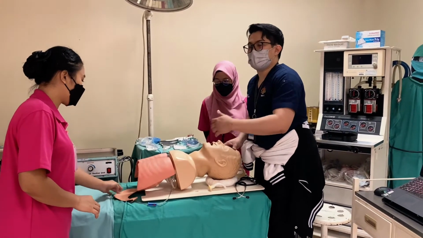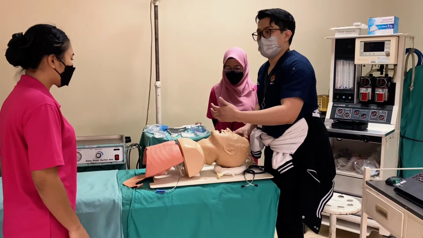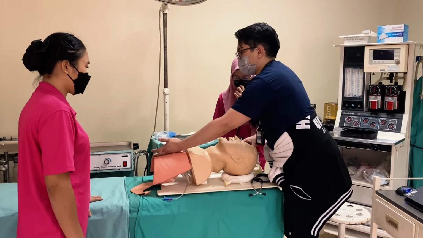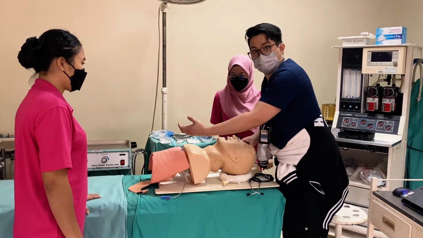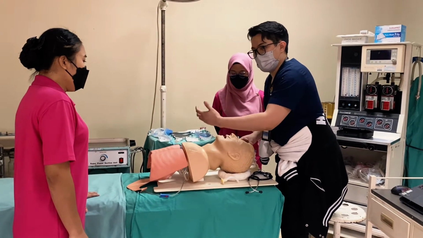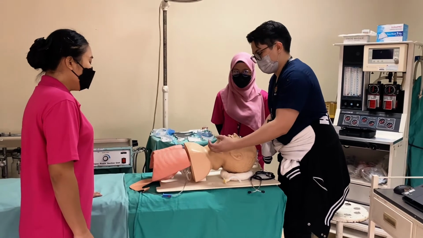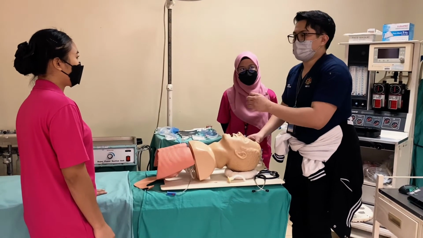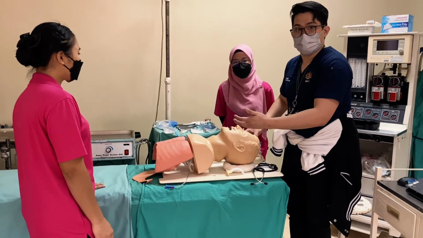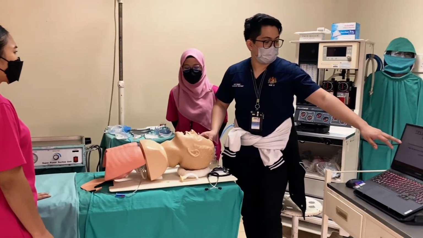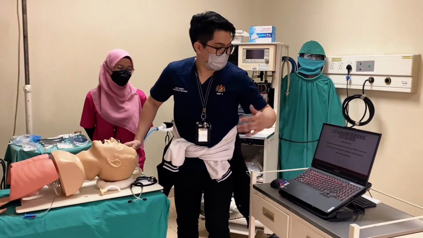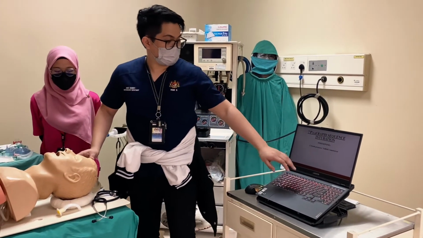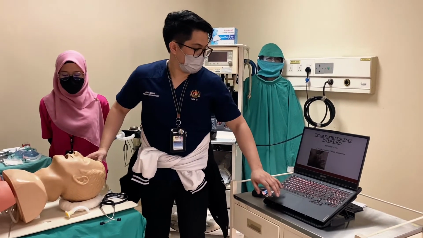For a patient whose last meal we don't know about, sometimes food or any food substance will come out of the mouth projectile due to us giving the muscle relaxant. That is why we are required to do this Sellick maneuver to prevent aspiration. This is one example of the positioning that we do.